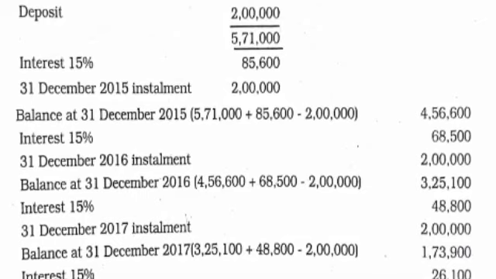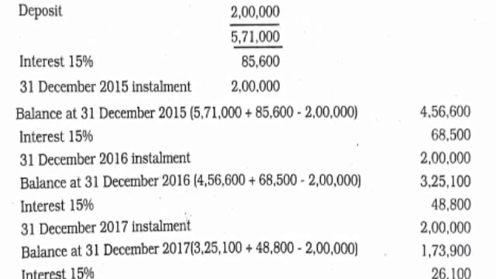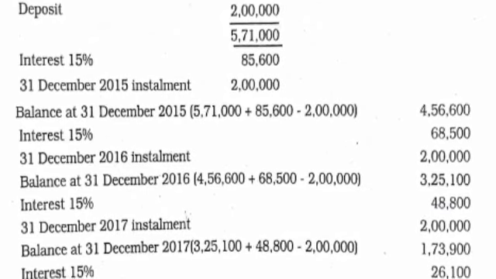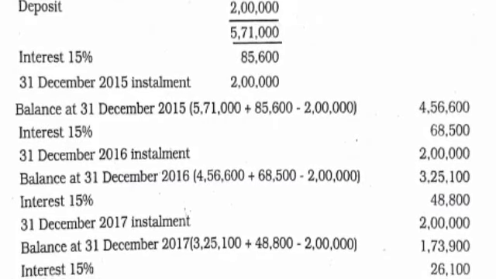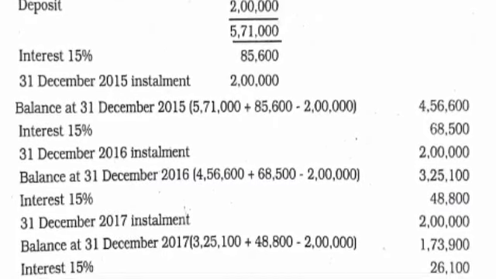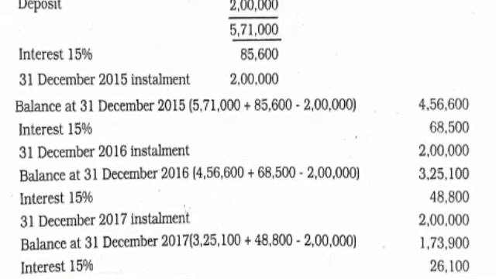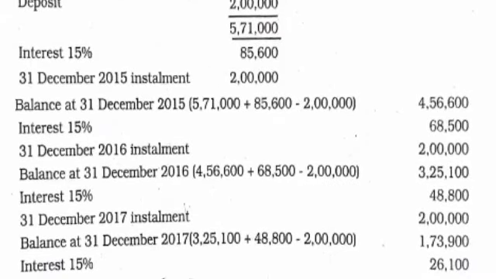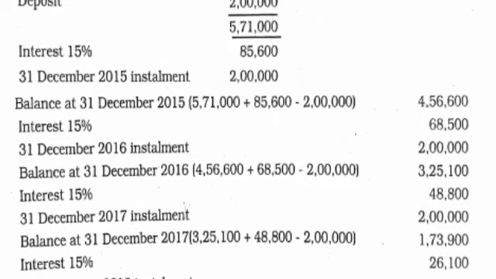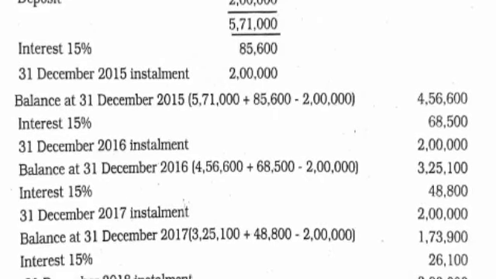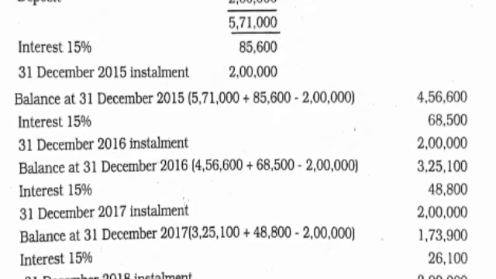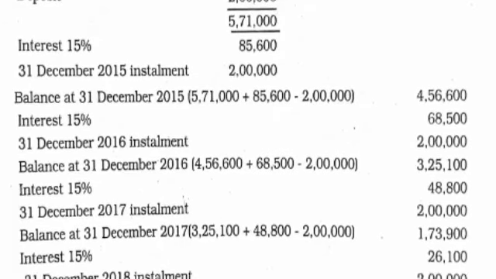Then on 31st December 2015, the first installment of 2 lakh is paid. The balance amount calculated on 31st December 2015 is 5,71,000 plus 85,600 minus the paid amount 2 lakh. Then the balance on 31st December 2015 is equal to 4,56,600.